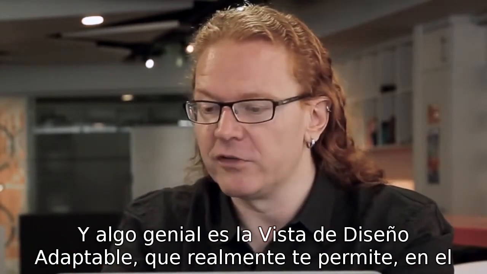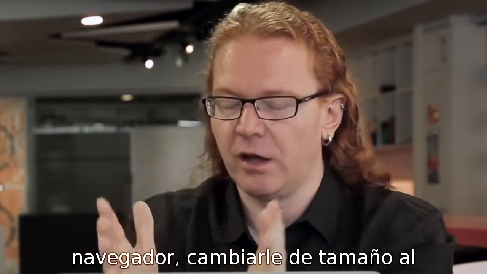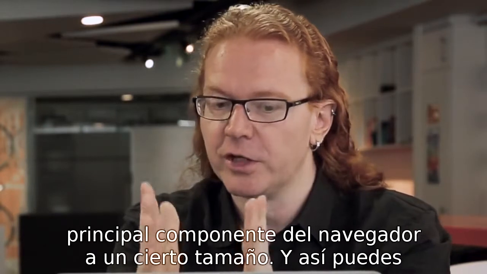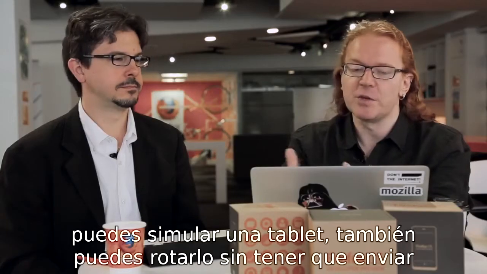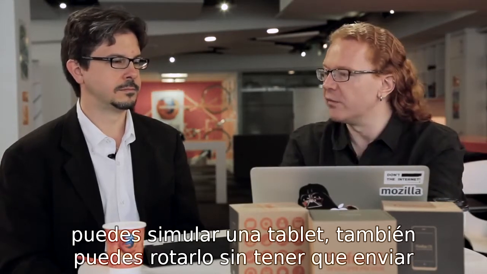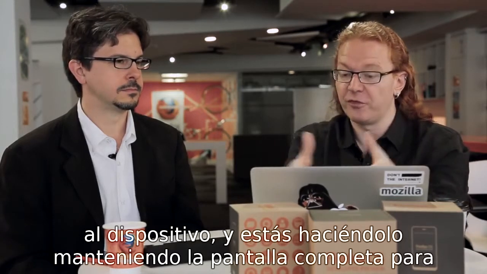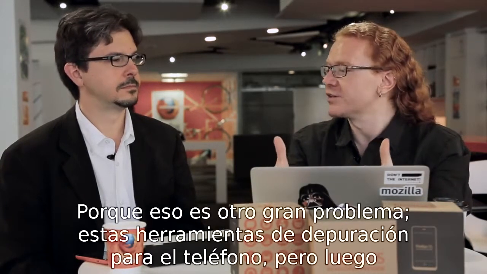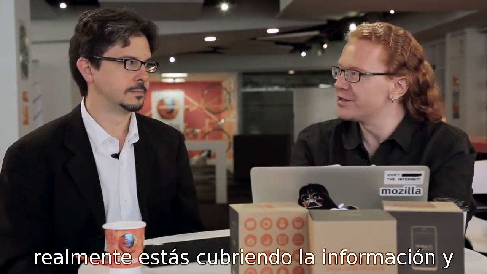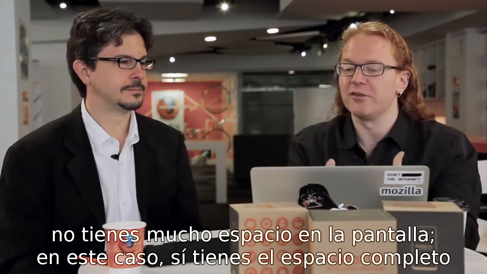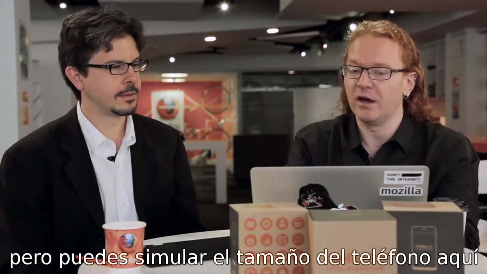And one big thing here is the responsive view, which allows you actually in the browser to resize the main component of the browser to a certain size. So you can simulate a 320 by 480 pixel phone. You can simulate a tablet. You can also rotate them without having to send things onto the device. And while you're doing that, you have still the full screen for your debugging, because that's another big issue. There's debugging tools for the phone, but then you actually either overlay the information and you don't have much screen space. In this case, you got the full screen space for your debugging, but you can simulate the phone size in there.